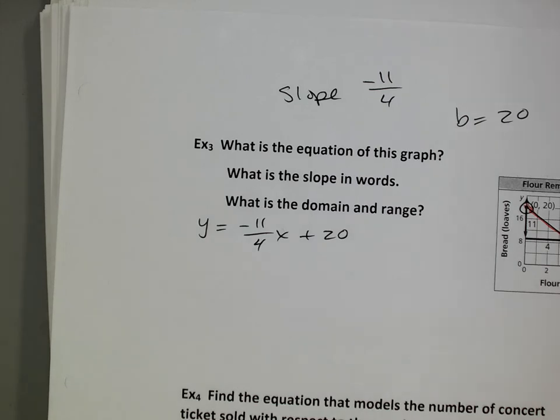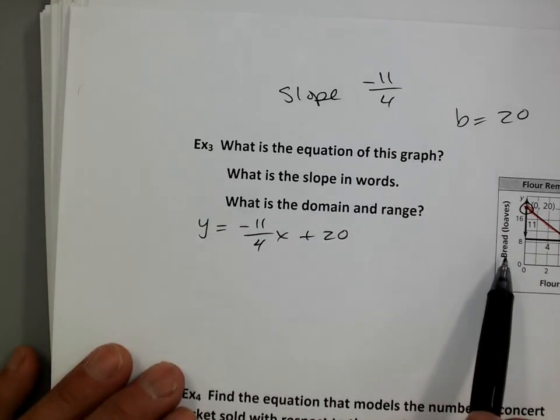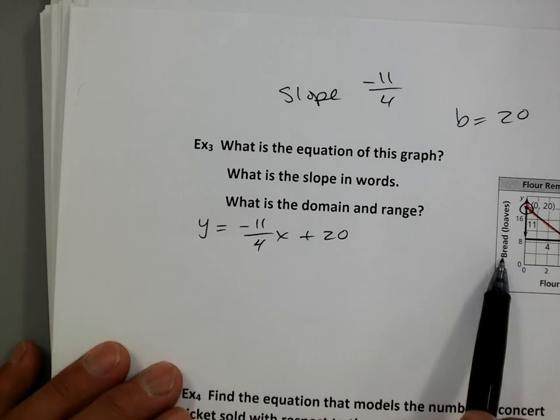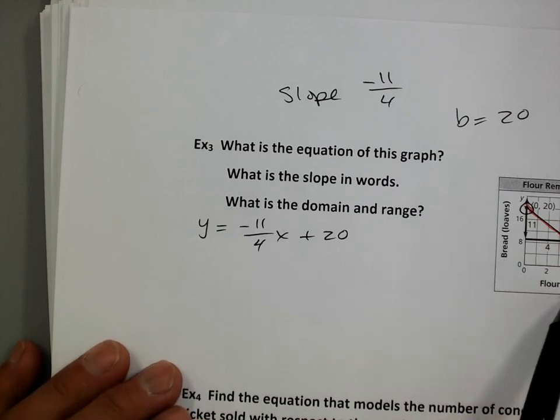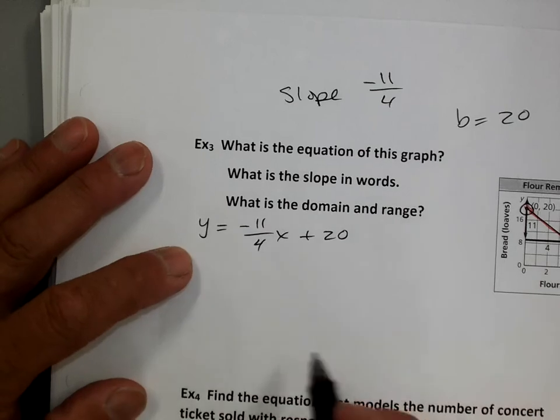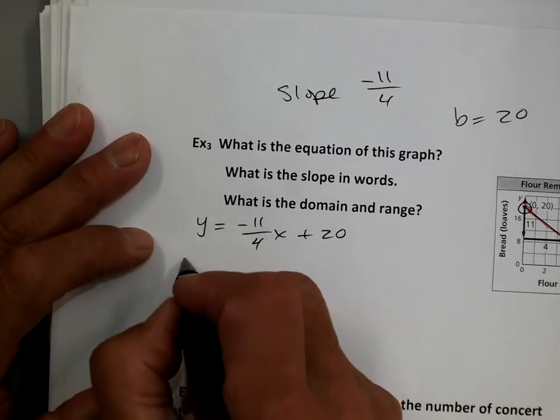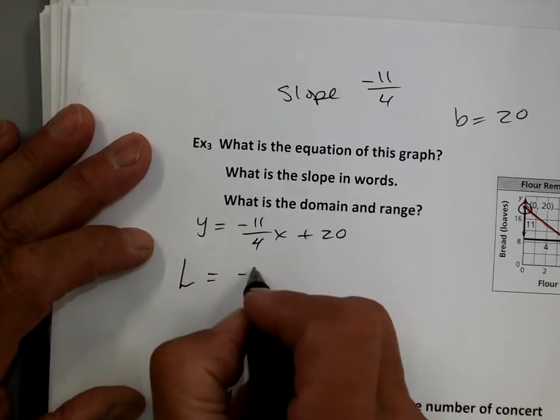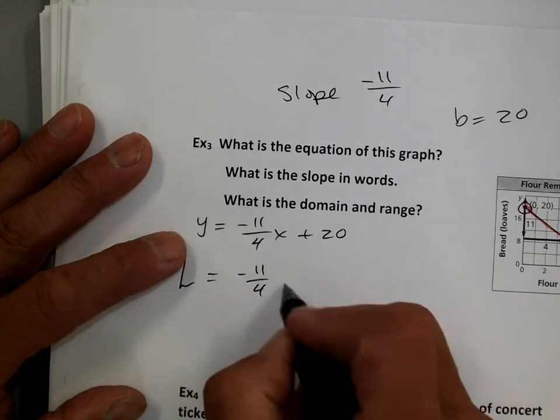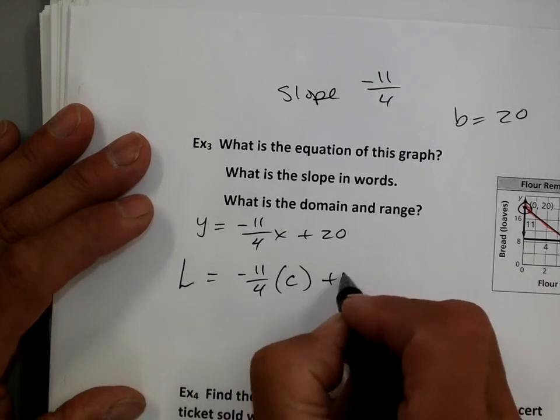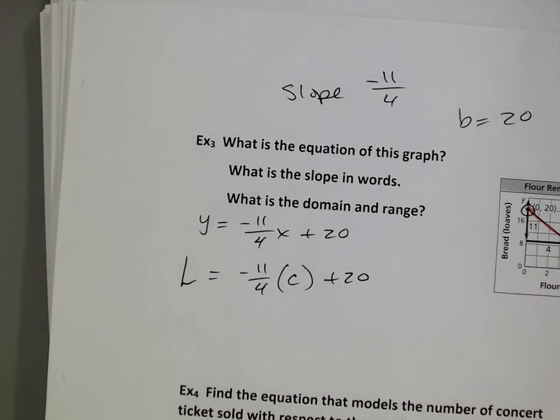What I need is, instead of y and x, let's use some words like bread loaves, number of loaves, and cups of flour. So I'm going to say L equals negative 11 fourths cups plus 20. Okay, there you go. Okay, what does slope mean?